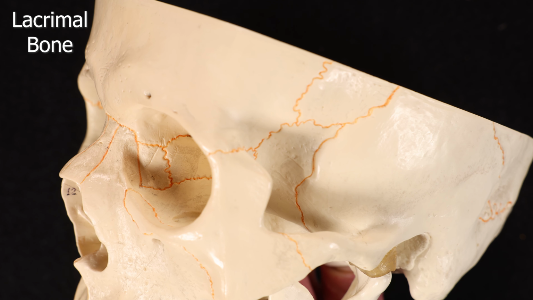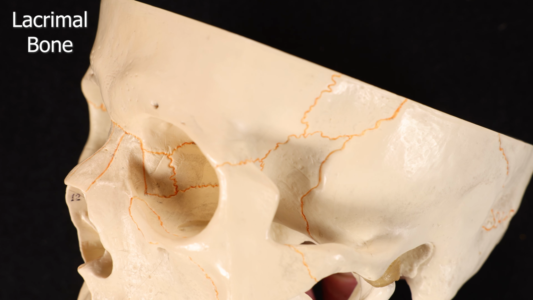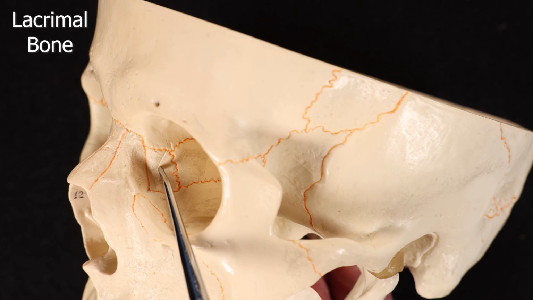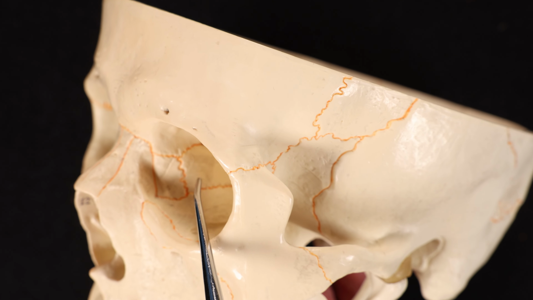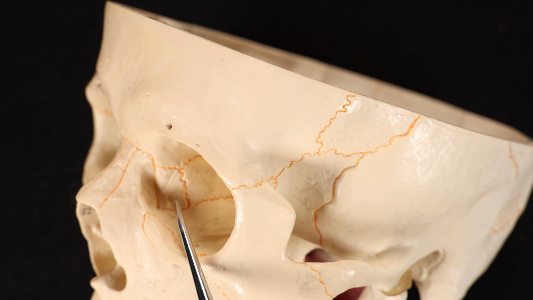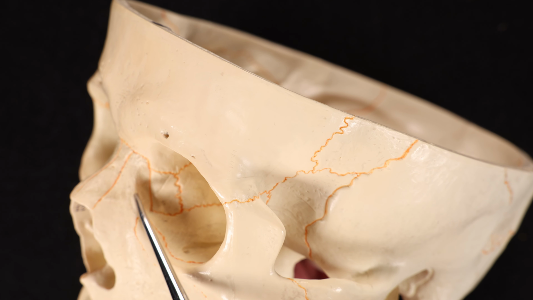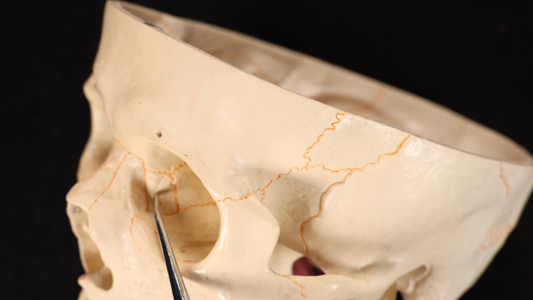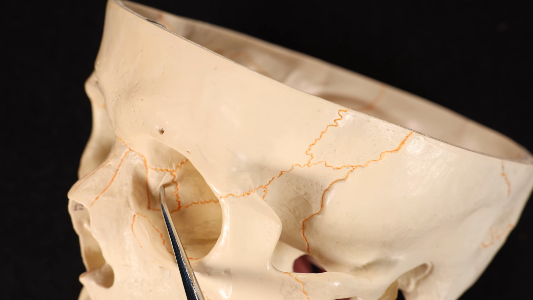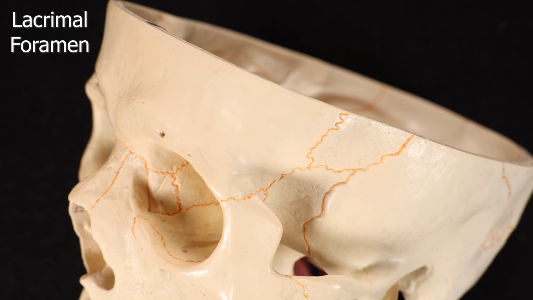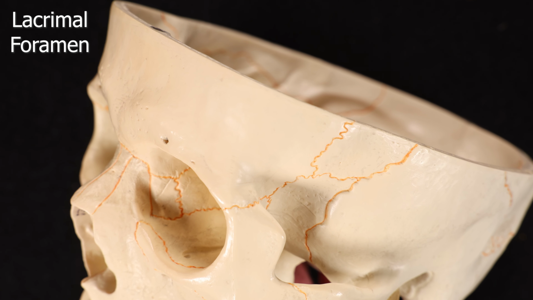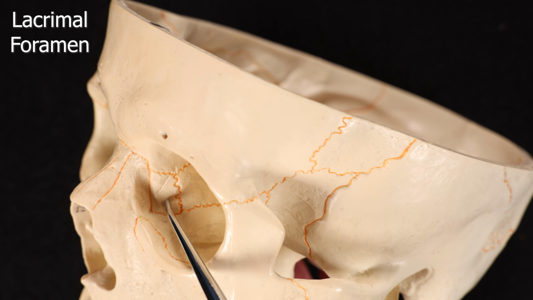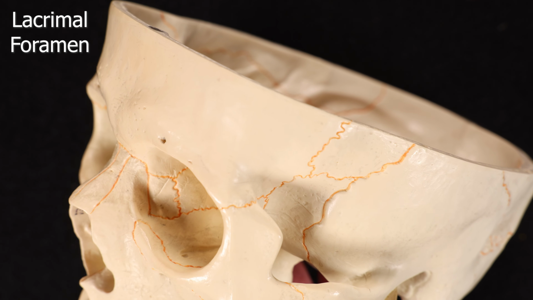Next bone up is the lacrimal bone. Now the lacrimal bone itself, you can actually see in the eye orbit. It's this portion right here. So that is the lacrimal bone. It's just anterior to this part, which is part of the ethmoid, and then just posterior to this, which is part of the maxillary bone. And that's the nasal bone way up front. But that is the lacrimal bone. Now the lacrimal bone is going to have the lacrimal foramen. Again, these plastic skulls don't always have all the foramen punched through. So this little indent right here, that is going to be the lacrimal foramen.